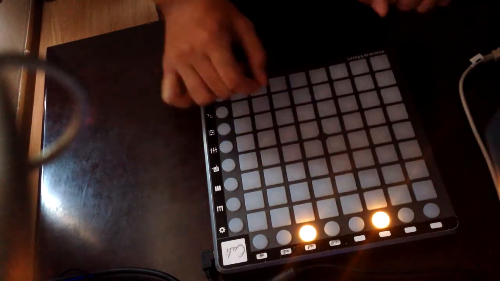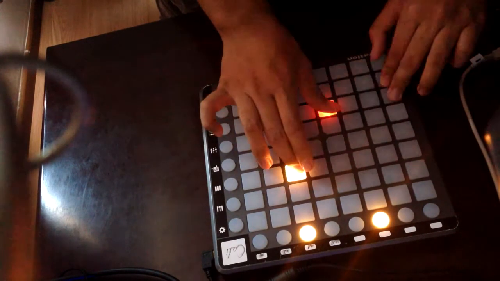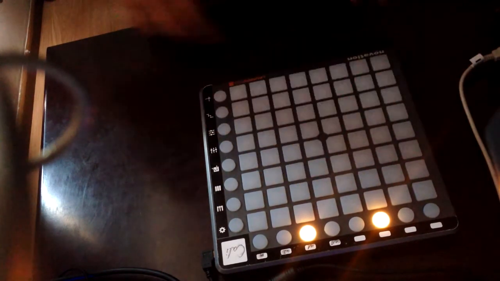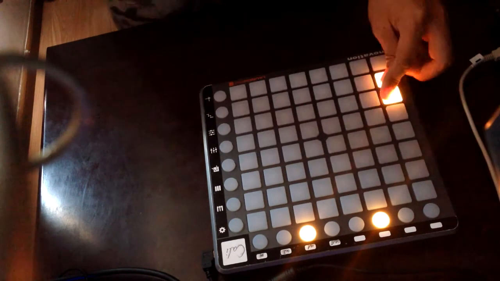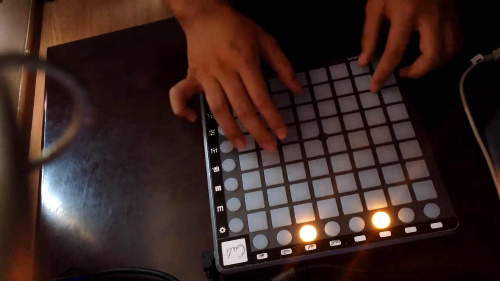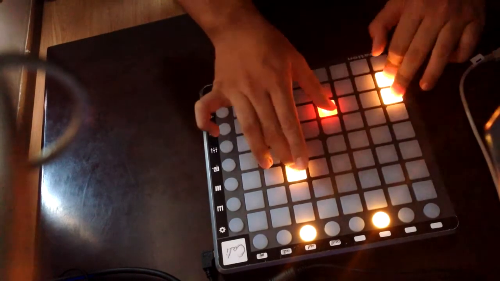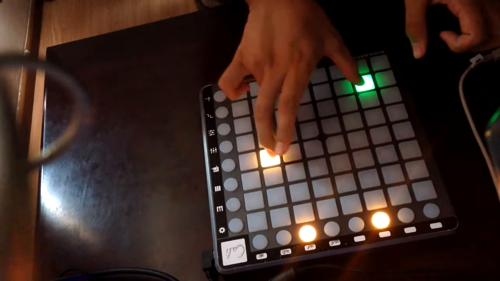Alright. Sorry. It's basically this row you kick, and this row you snare. Easy, right? Let's go. It's just this two.